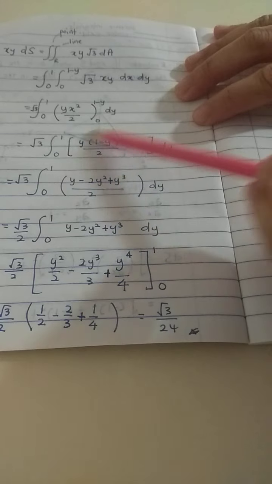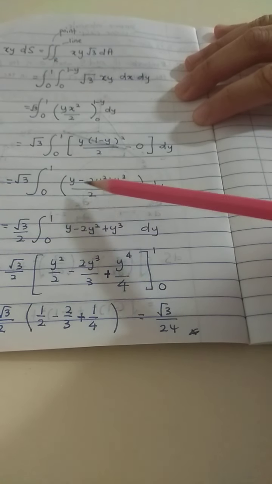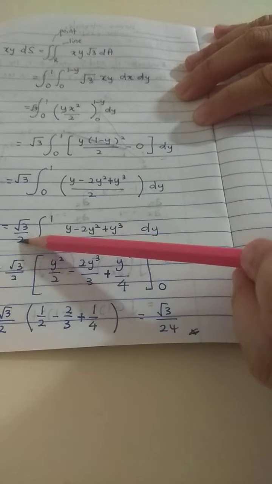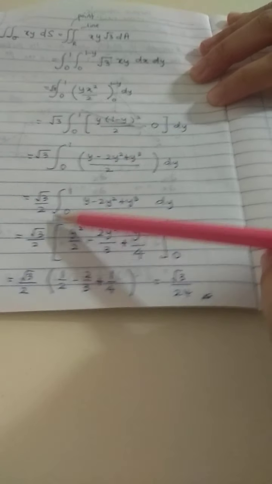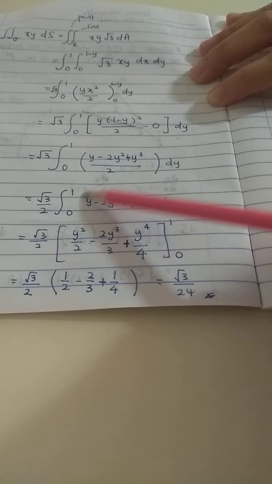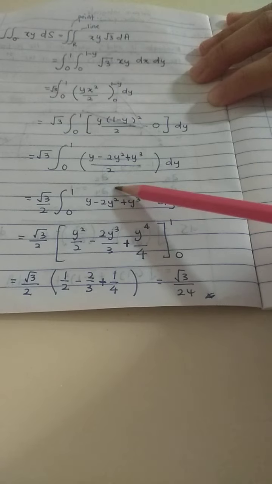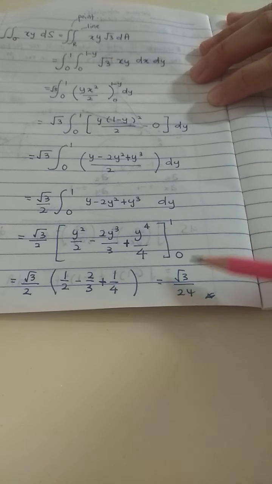After we solve this equation, we get this one. The 1 over 2, I put outside of the integration. Then we integrate this equation. This will become a simple integration and we get this answer.